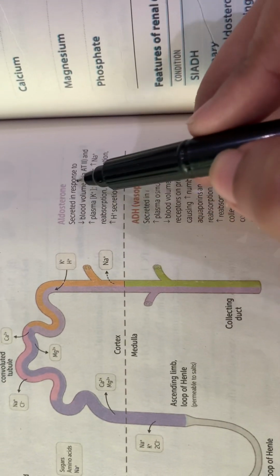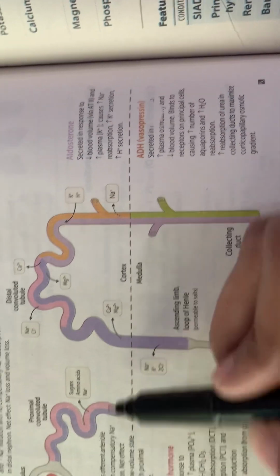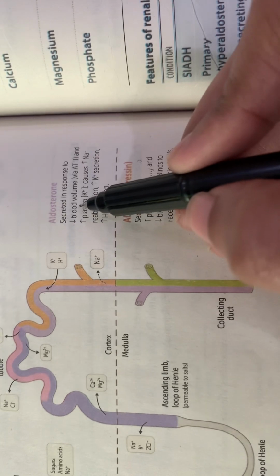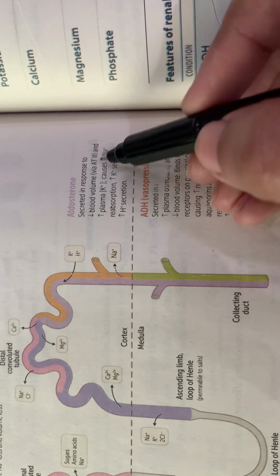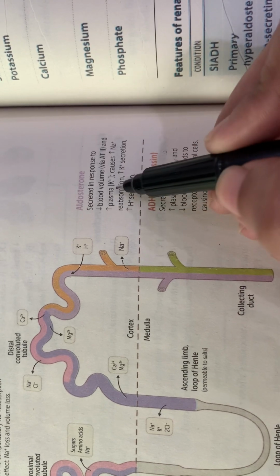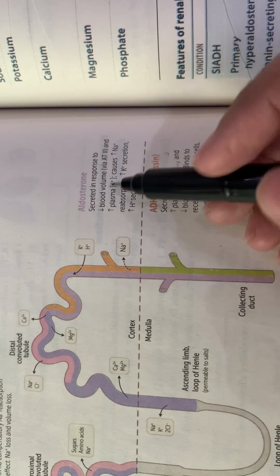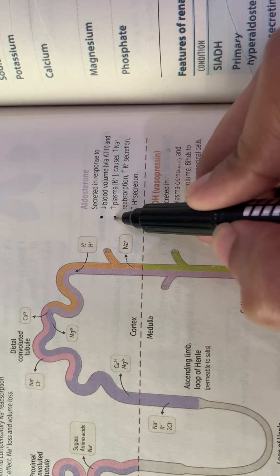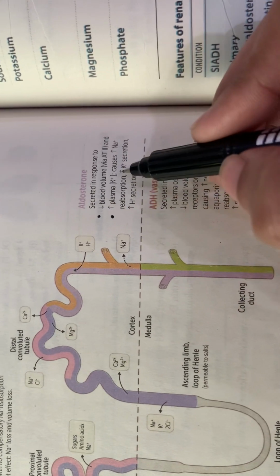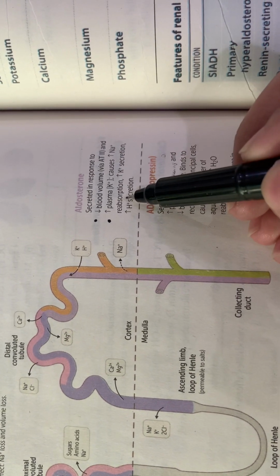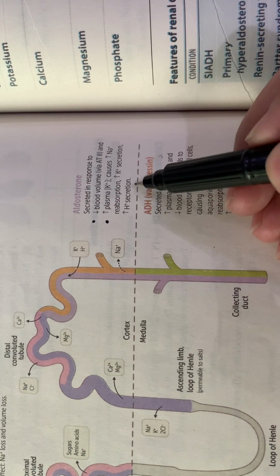So aldosterone is mainly activated by angiotensin 2, and is secreted in response to decreased blood volume via angiotensin 2 and increased plasma potassium concentration. So it causes increased sodium reabsorption and increased potassium and hydrogen secretion.